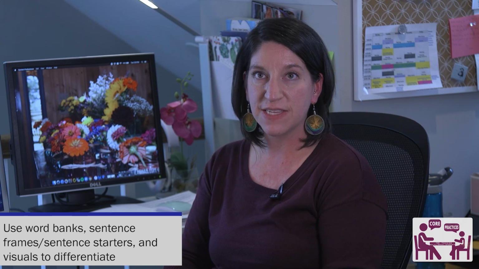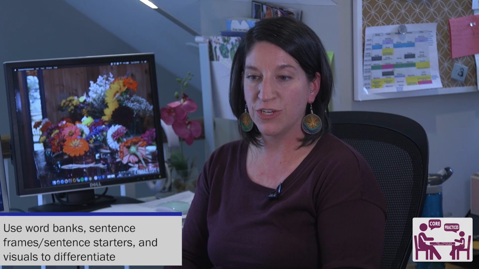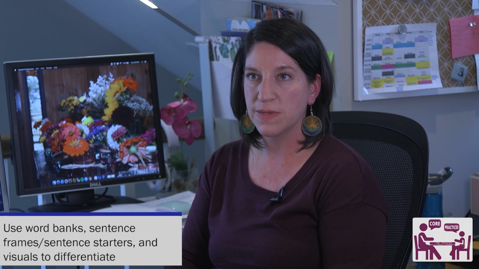So there are a lot of different ways that you could differentiate. The three that I tend to fall back on: I tend to use word banks, I tend to use a lot of sentence starters or sentence frames for various levels, and then incorporate visuals, kind of strategic use of visuals. So those are the three that I use the most often.